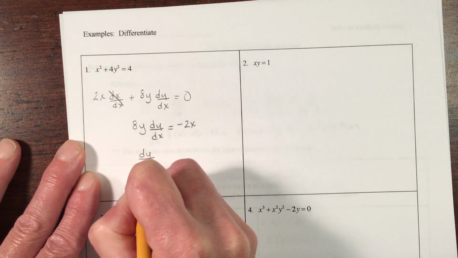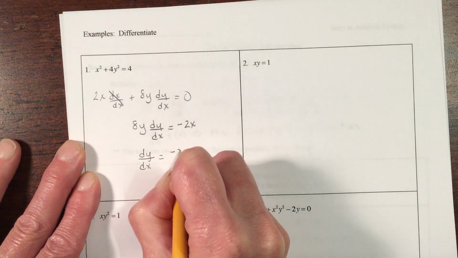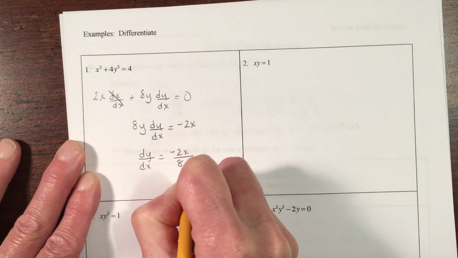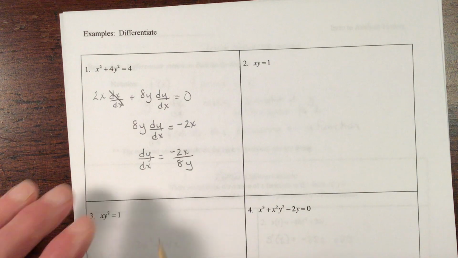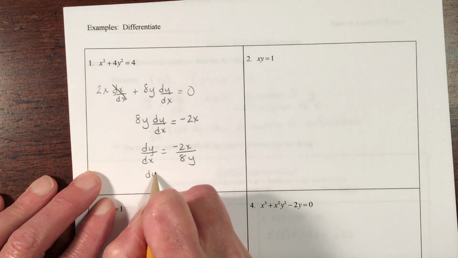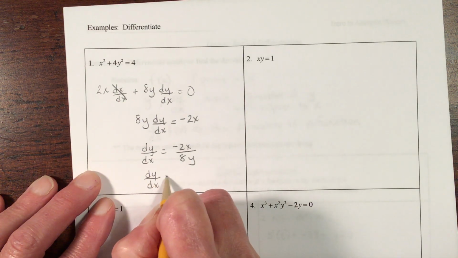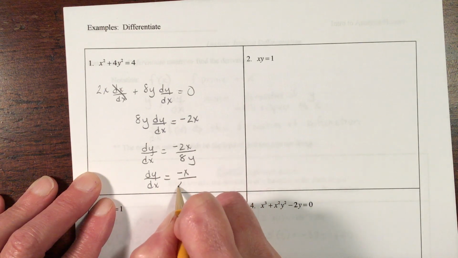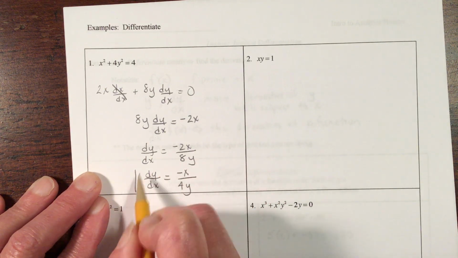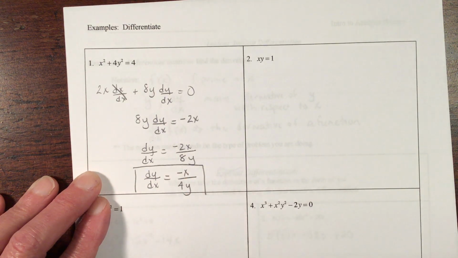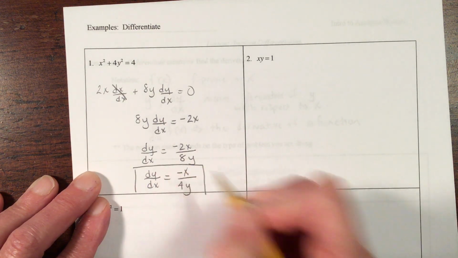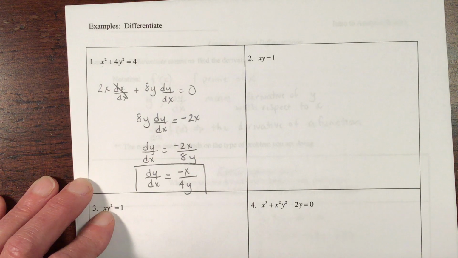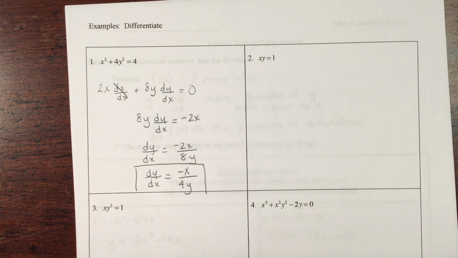Now I'm going to divide negative 2x over 8y. And the last thing you could do is simplify this if you want. I will tell you, in calc, you really don't have to simplify your answers, but sometimes it just makes it easier if you're moving on with a problem. Okay, so we have dy/dx equals negative x over 4y.